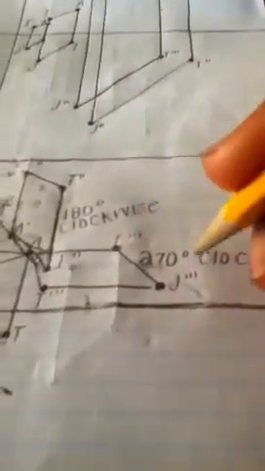With rotation, you take the paper and you do every single rotation. So this would be 90 degrees, 180, 270, and that's it for this video.